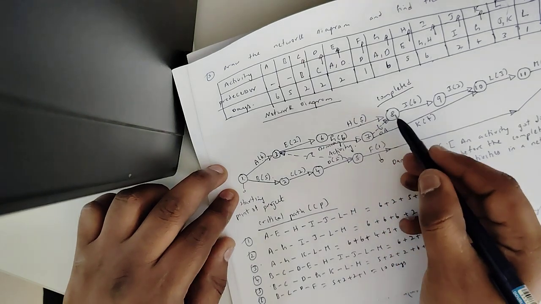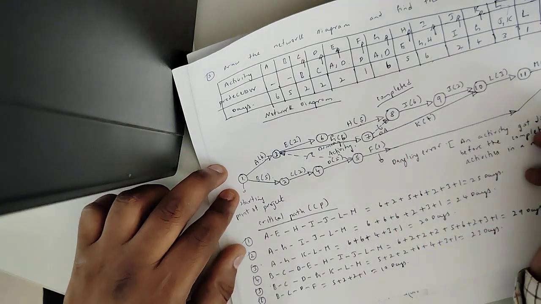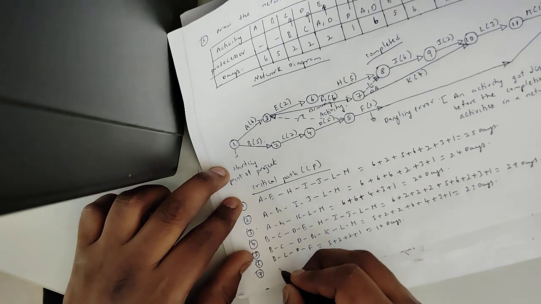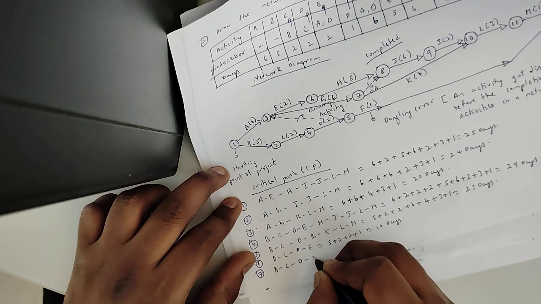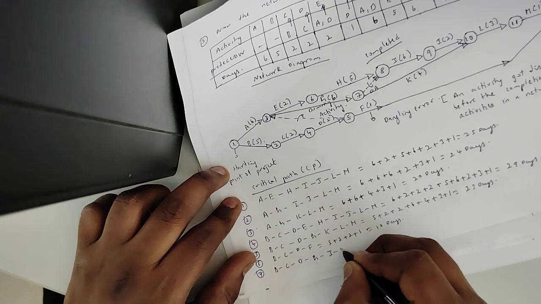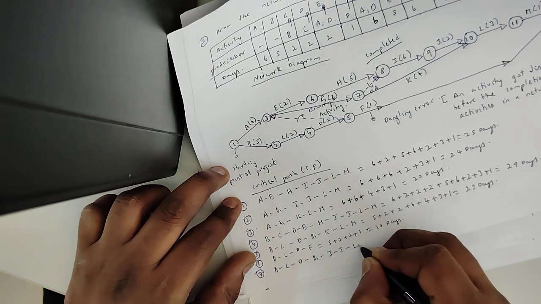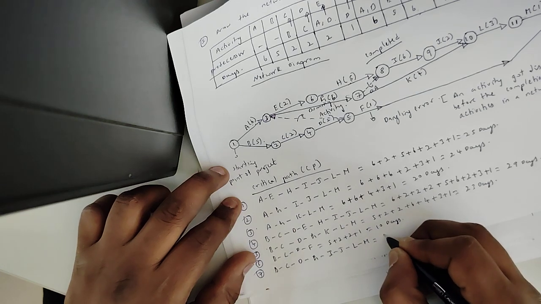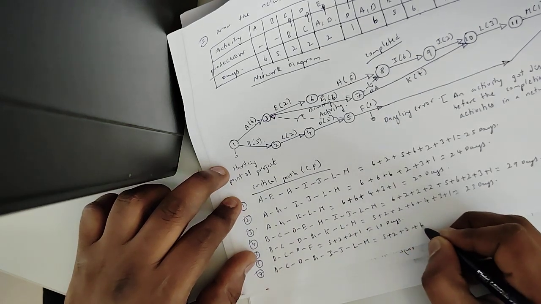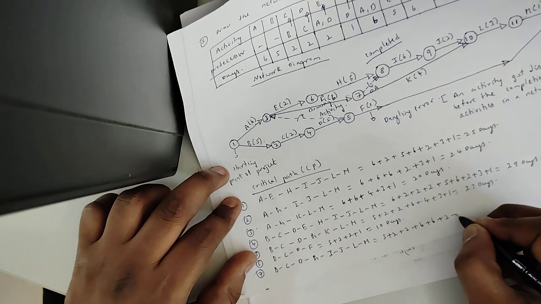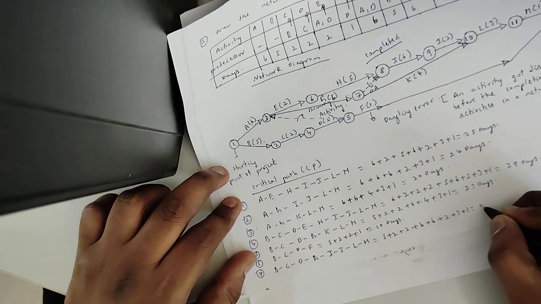then here dummy activity, I, J, L, M. Okay, so this is last path B, C, D, then dummy activity, G, I, J, L, M. So if we calculate the number of days, 5 plus 2 plus 2 plus 6 plus 6 plus 2 plus 3 plus 1. So that will come under 27 days.